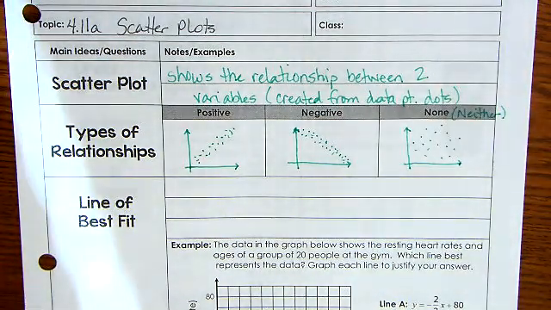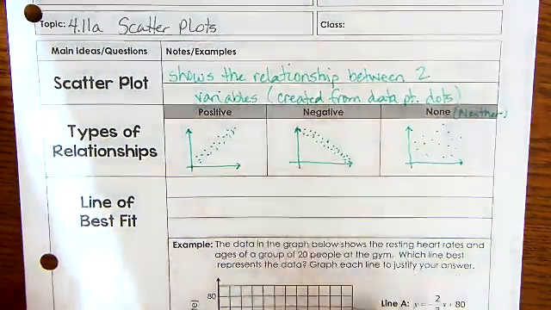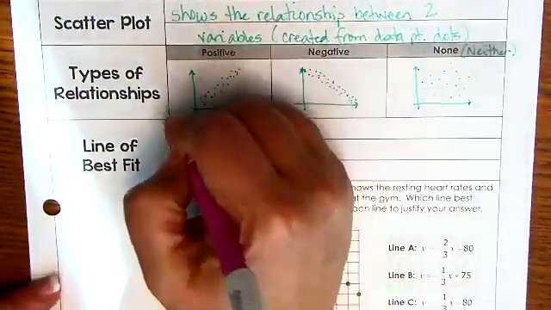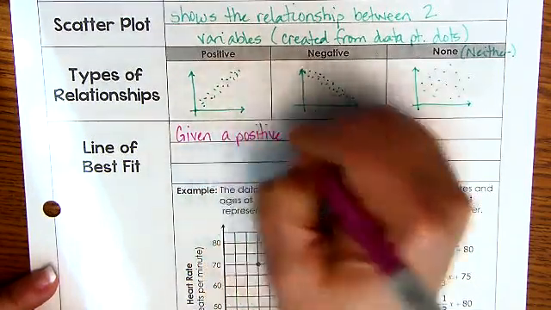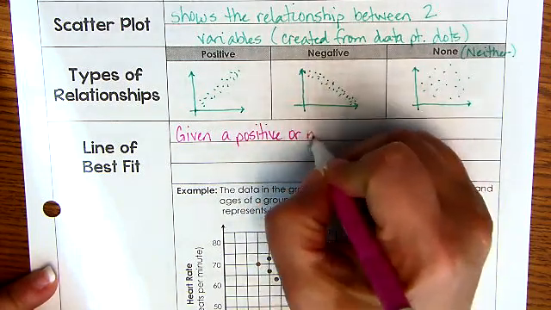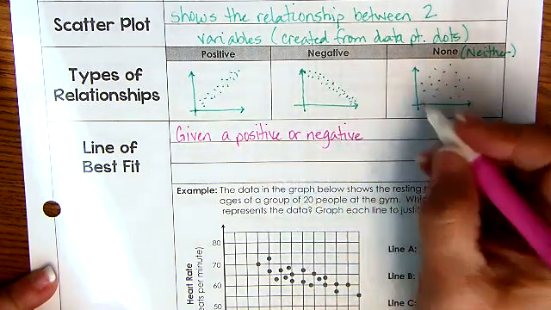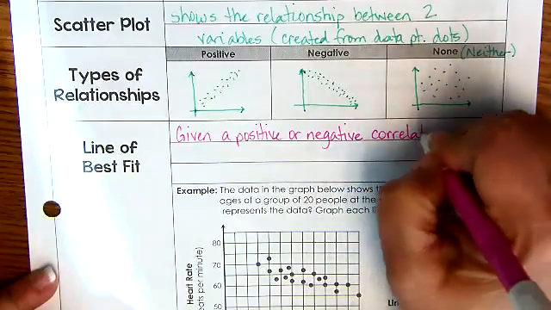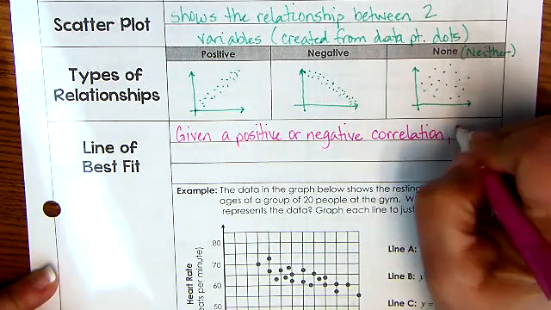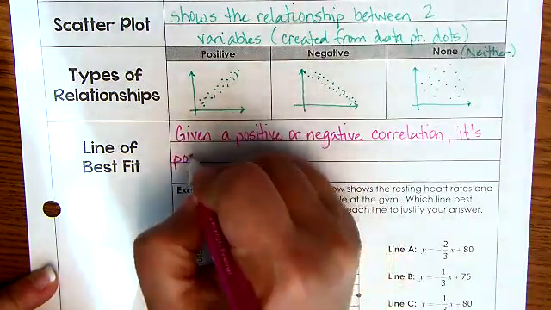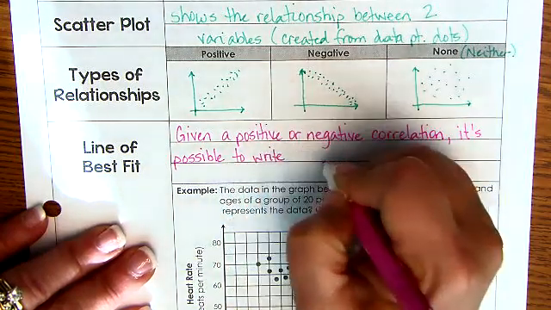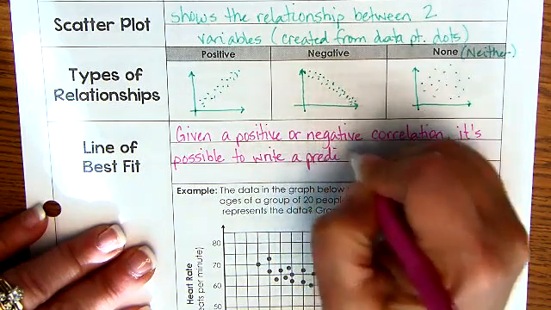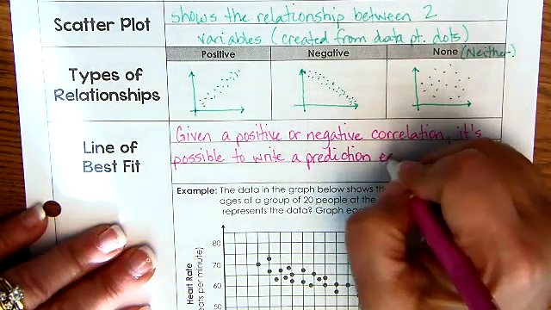Okay, so now let's talk about the line of best fit. When we're talking about the line of best fit, to define that: given a positive or negative correlation, it's possible to write a prediction equation.